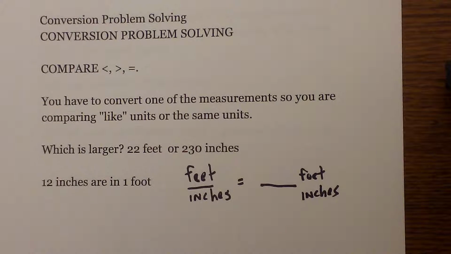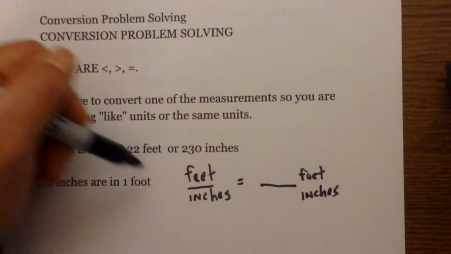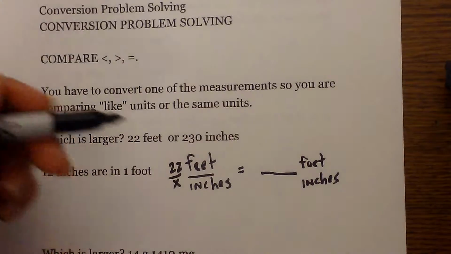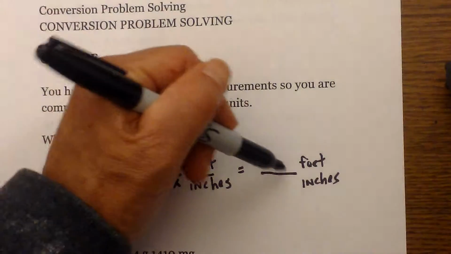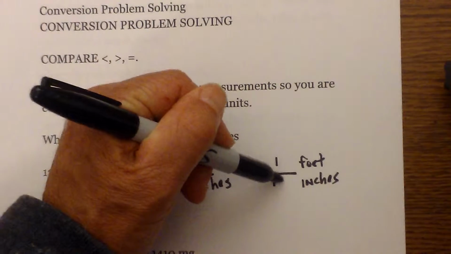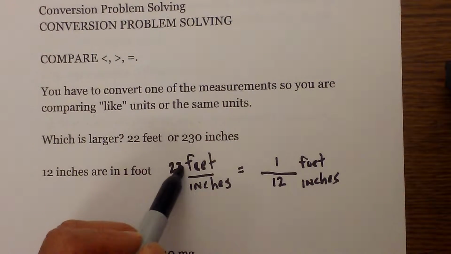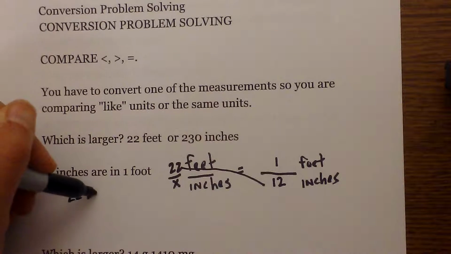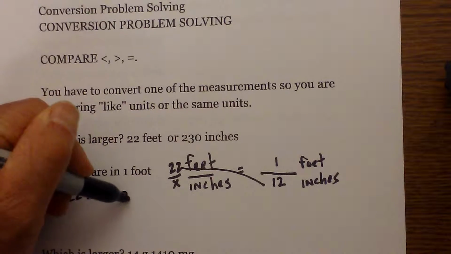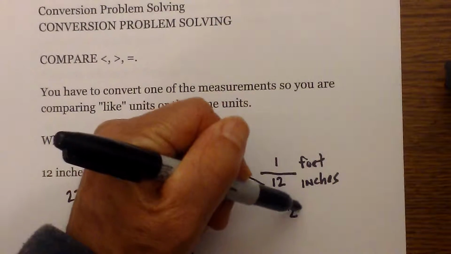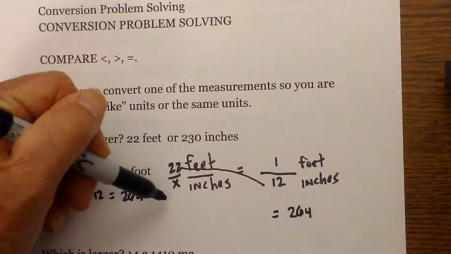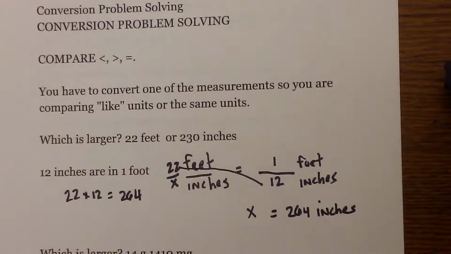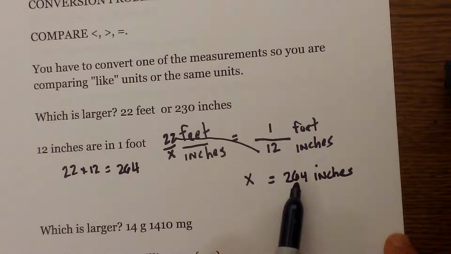Then I'm going to work with what is provided. I have 22 feet, and x will be what we're looking for. And I know that 12 inches equal 1 foot, which would be the correct term. So I have 12 there. I then complete a cross product, which is 22 times 12, and that is equal to 264. So 264 equals 1 times x, which is x, and this will be in inches. So now after the cross product, I know that 22 feet is 264 inches.